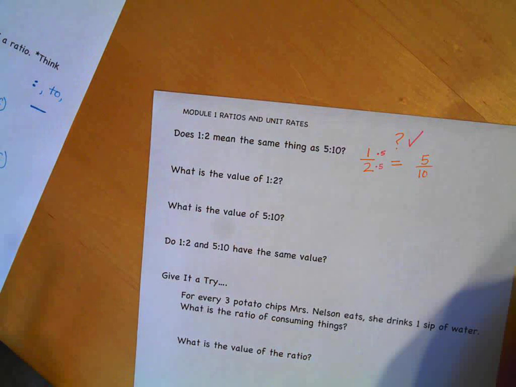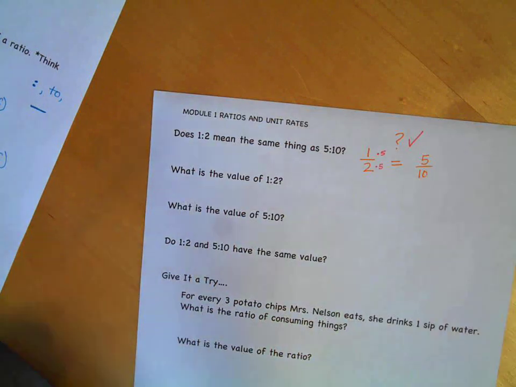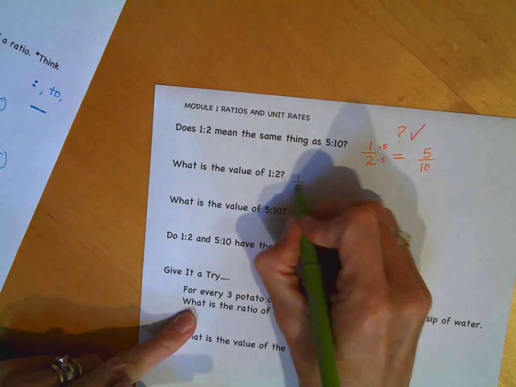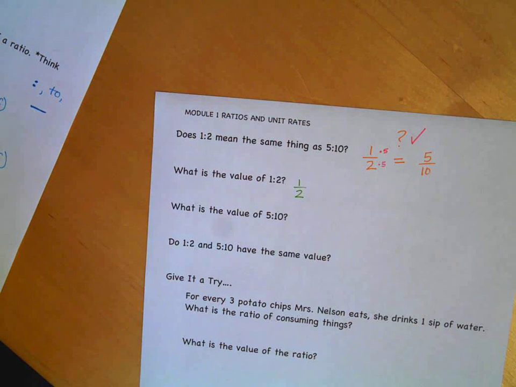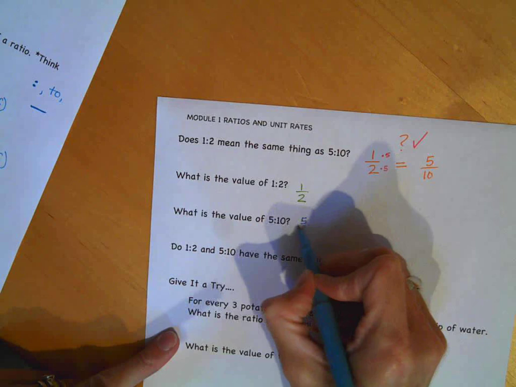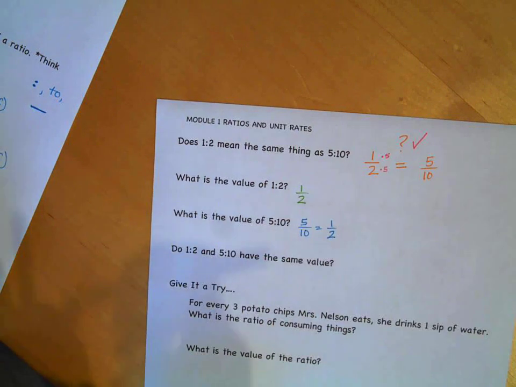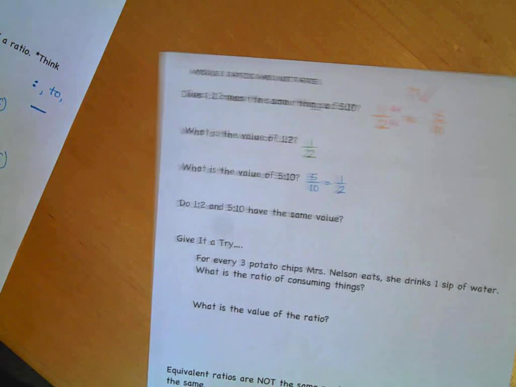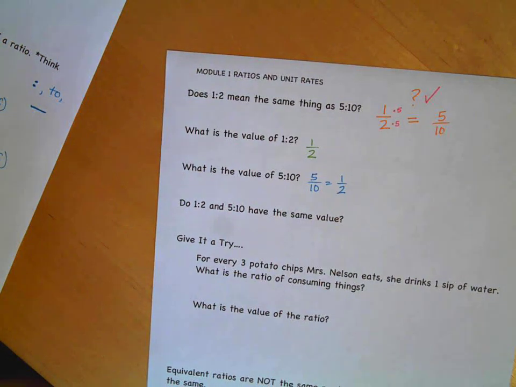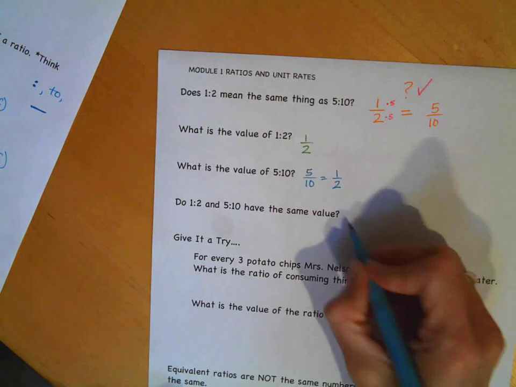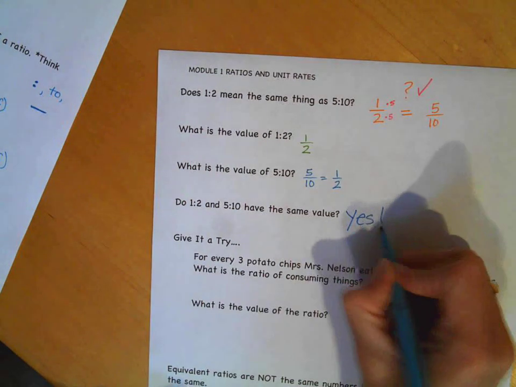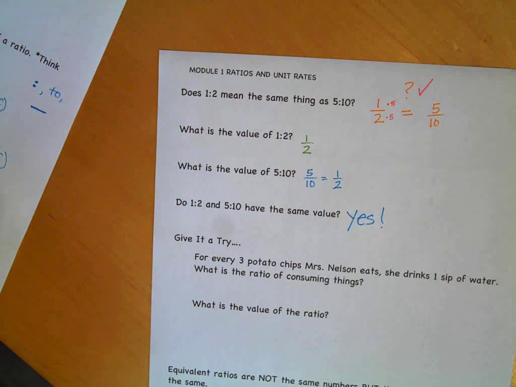All right. What is the value of 1 to 2? The value of 1 to 2 is 1/2. What is the value of 5 to 10? The value of 5 to 10 is 5/10, which can simplify to 1/2. So now, let's answer the last question. Do 1 to 2 and 5 to 10 have the same value? The answer is yes.